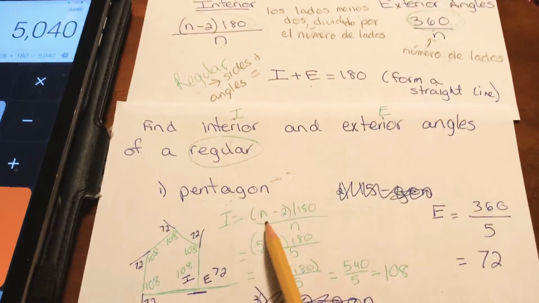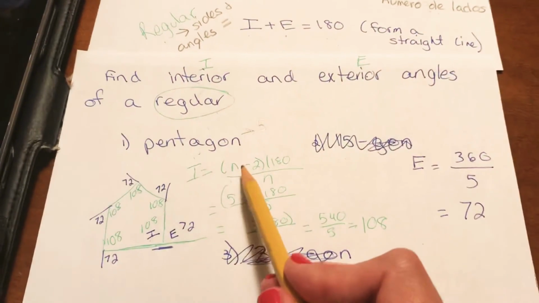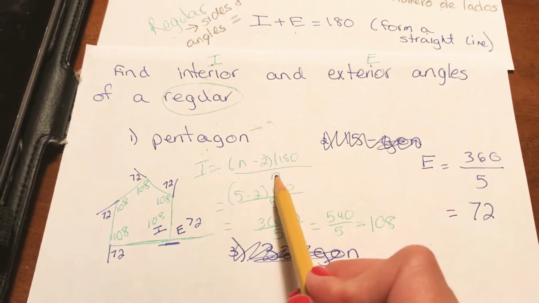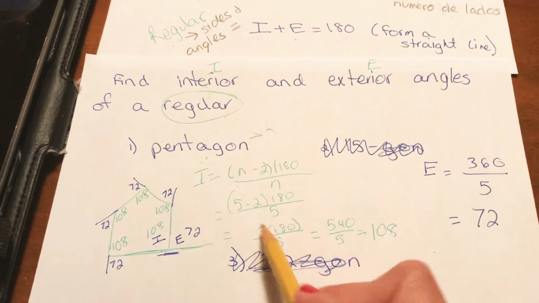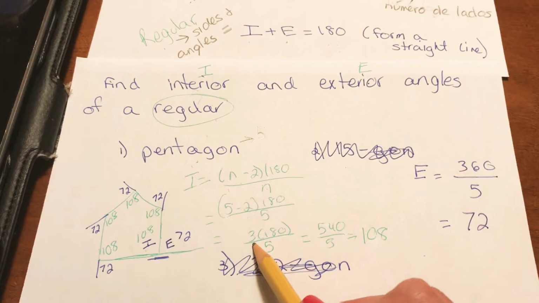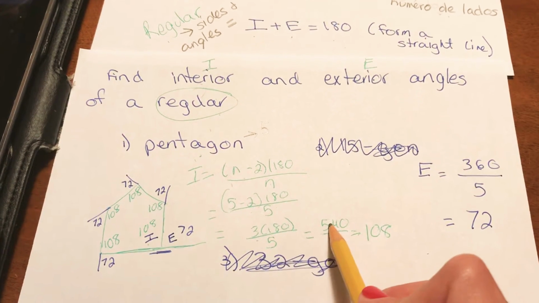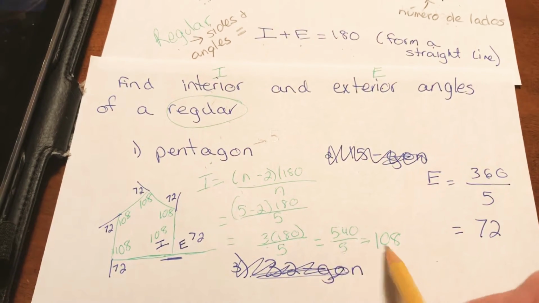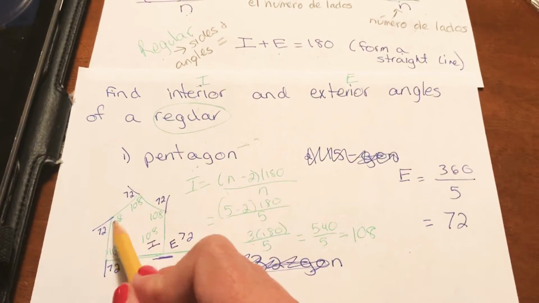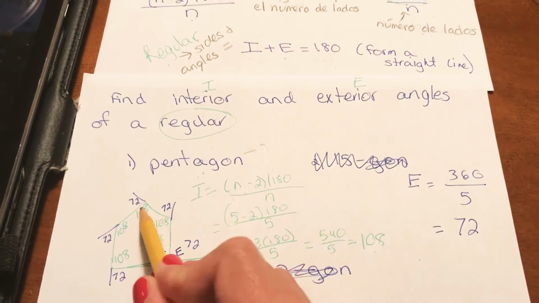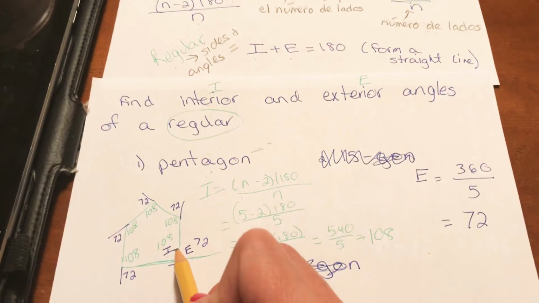So first in green, I did the interior angles, so I have (n minus 2) times 180 divided by n. I have 5 minus 2 times 180. I subtract first, order of operations. 3 times 180 gave us 540. I divide by 5 and I get 108. What that means is that each of the 5 angles in this pentagon is going to be 108 degrees.